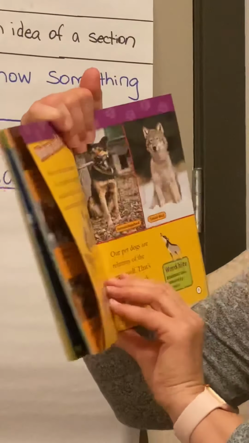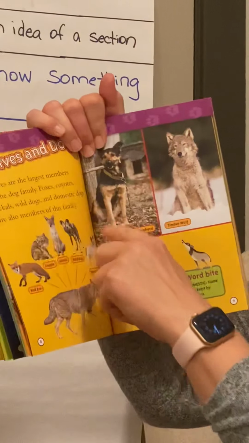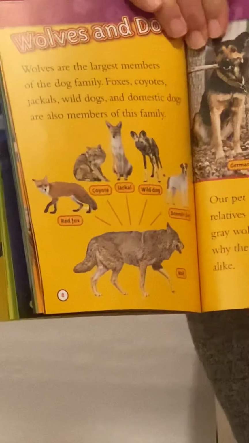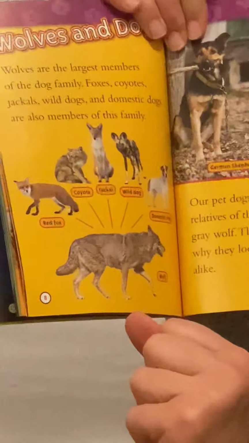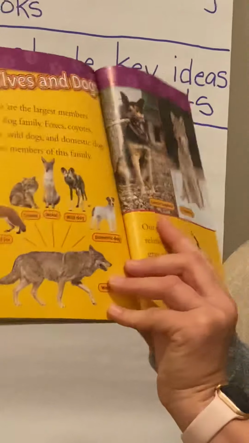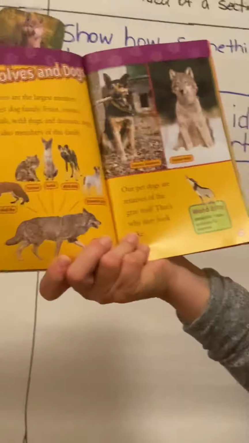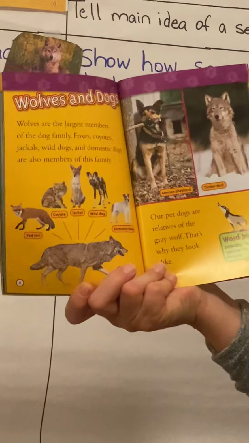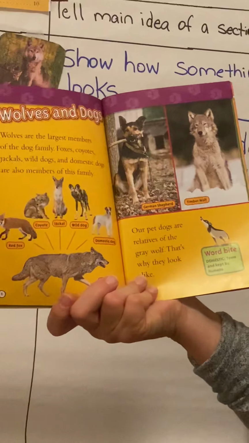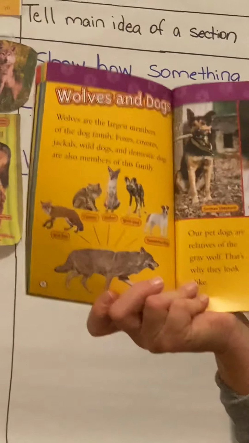There's another diagram. This diagram shows all the different dogs and wolves and foxes and all the members of the dog family. Wolves and dogs. Wolves are the largest members of the dog family. Foxes, coyotes, jackals, wild dogs, and domestic dogs are all members of this family.